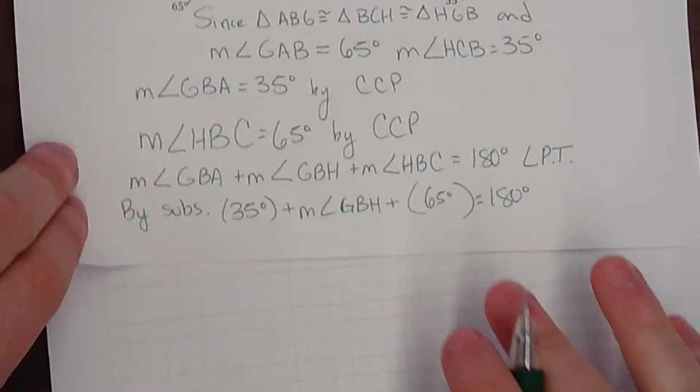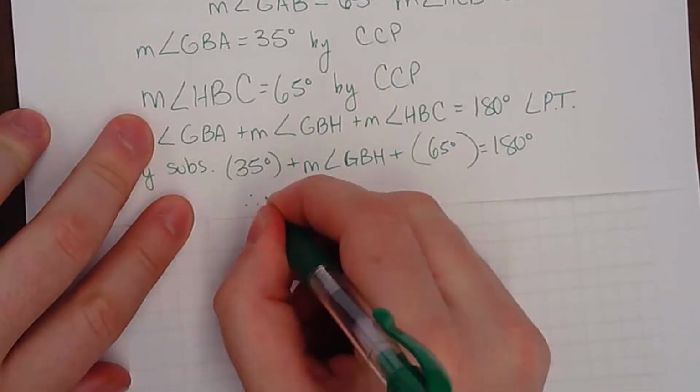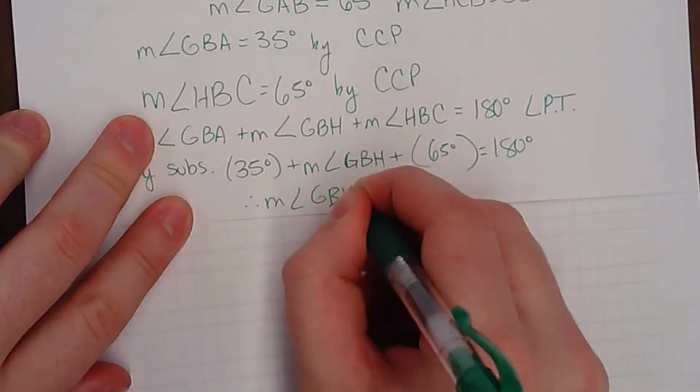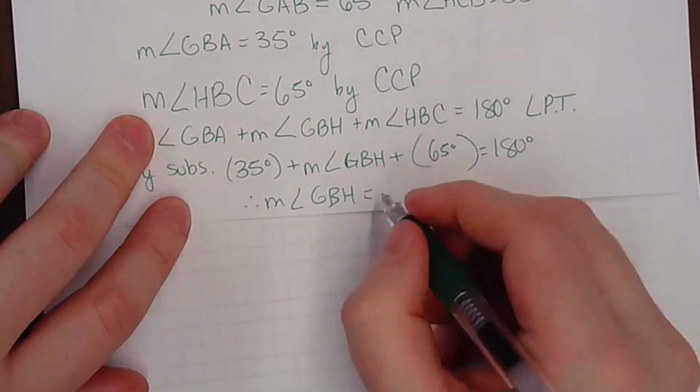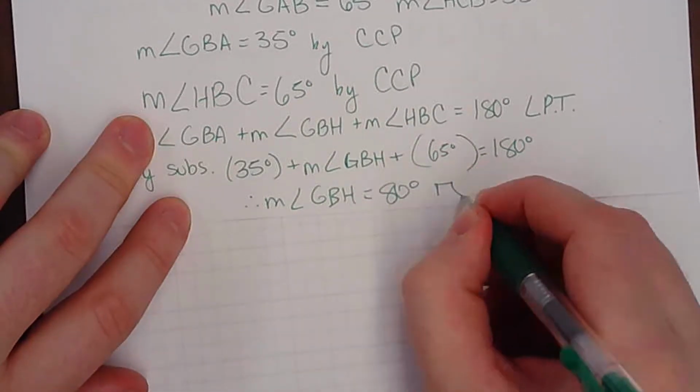And then now we just do math, right? So therefore, the measure of angle GBH equals, when you subtract all those from 180, you get 80. And you're done.